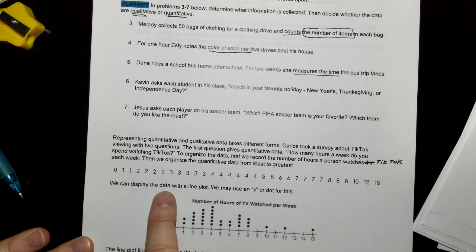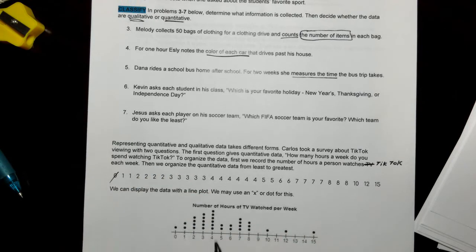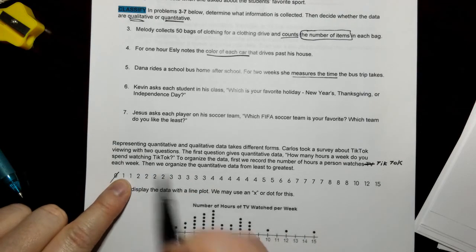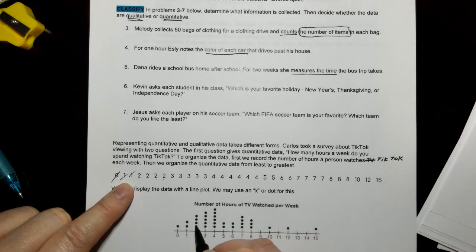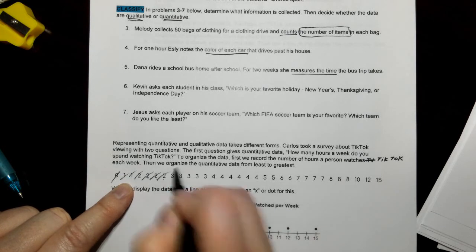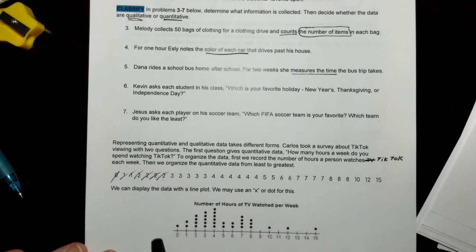So we can display the data with a line plot. We may use an X or a dot for this. Number of hours of TikTok or TV watched per week. So that was one person with a 0, and we can cross that off. There were 2 people that did 1, 2. 2 hours, 1, 2, 3, 4. 1, 2, 3, 4. Okay, so every time I put those numbers in there and represent them, I can cross them off.